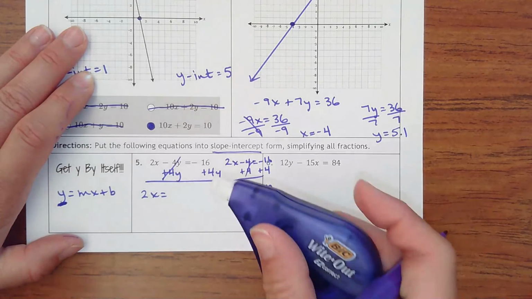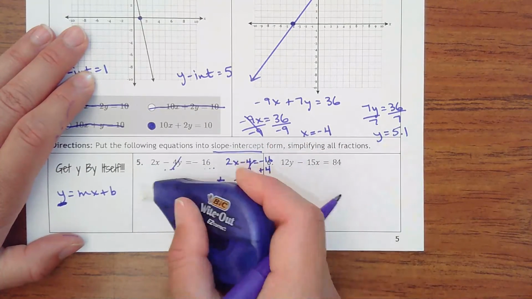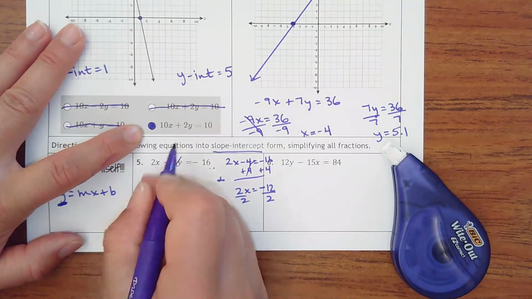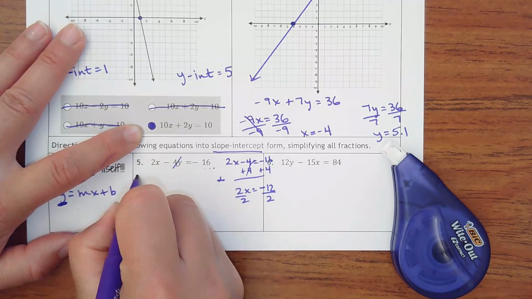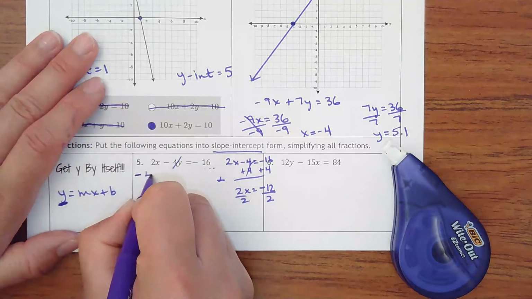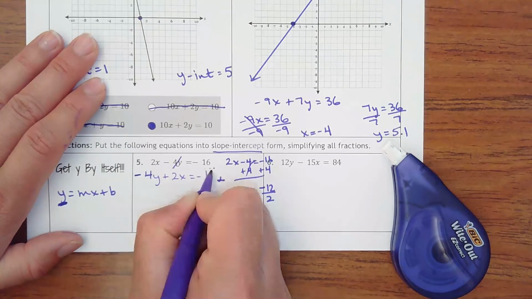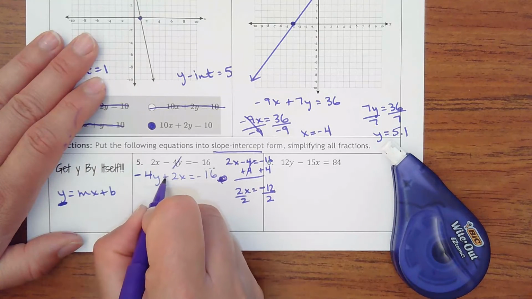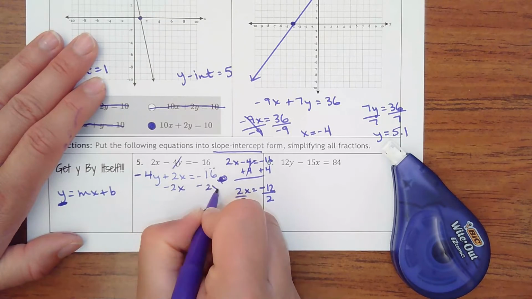I'm trying to get y by itself. They've switched the order on me. Hold on. I want to keep the y. I want to actually get rid of the 2x. Or really, if you want to rewrite this, this is a negative 4y and a positive 2x equals negative 16. Maybe that would make it easier. Then I'm trying to get y by itself, so I'm going to get rid of the 2x, which is going to have to get subtracted.